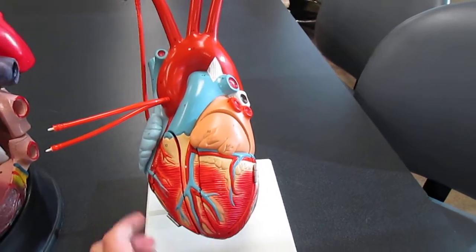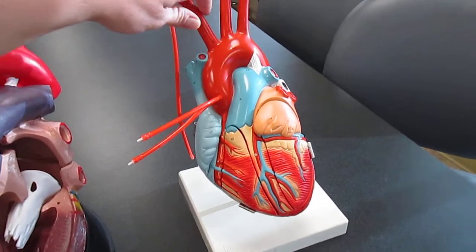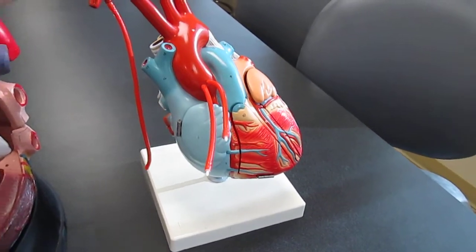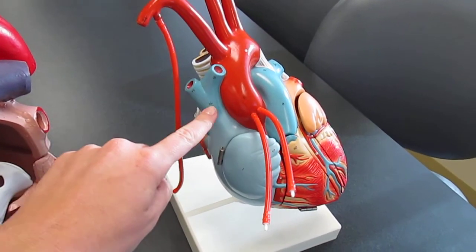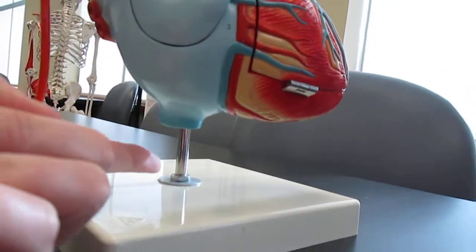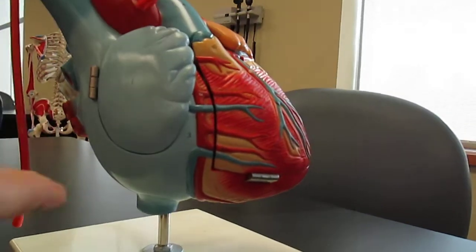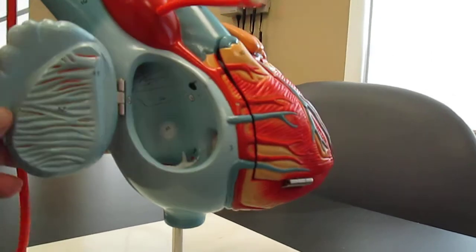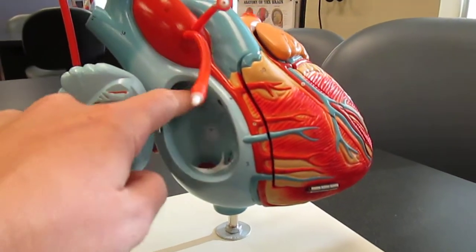So let's say that you have blood rushing through your body. It's going to enter into this right side one of 2 ways. Either through this top tube, which is called the superior vena cava, or if we get underneath, you'll see there's a tube coming from the bottom. That's the inferior vena cava. All of that is going to lead into this chamber, this open hollow space. This is your right atrium.